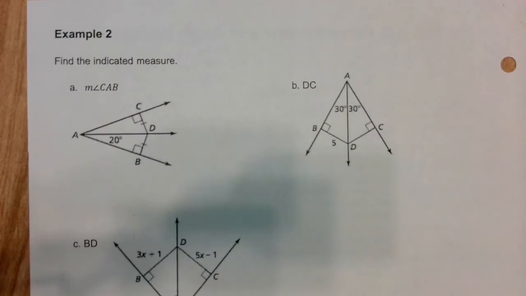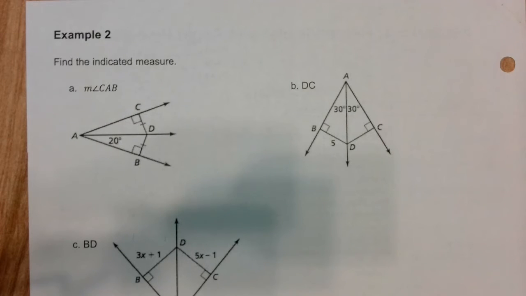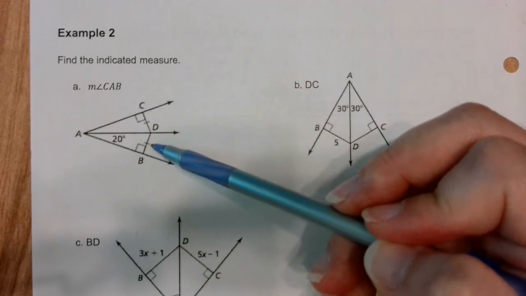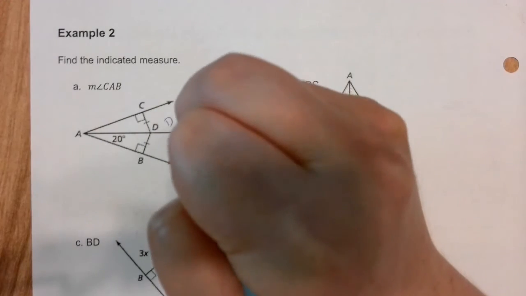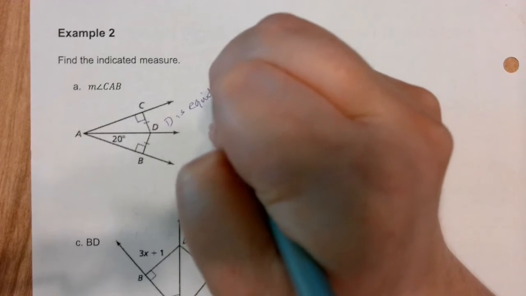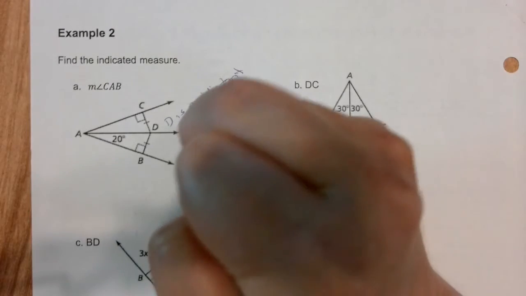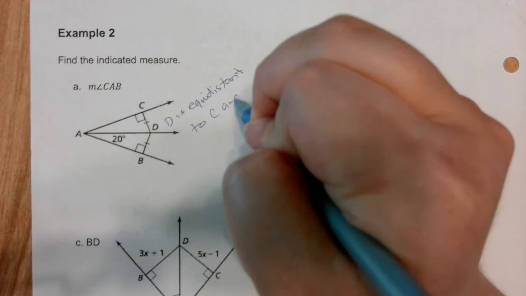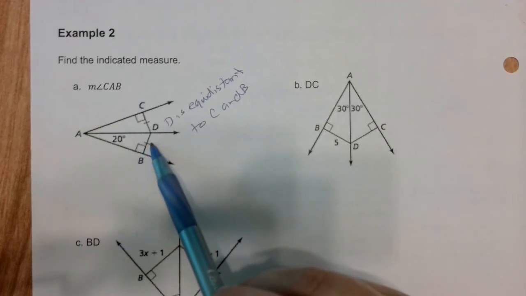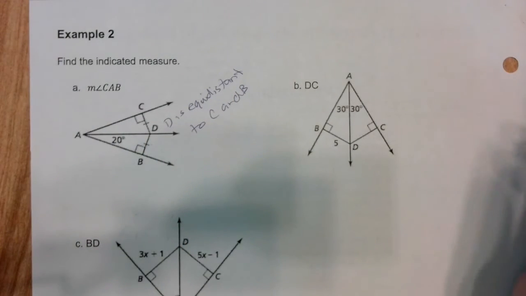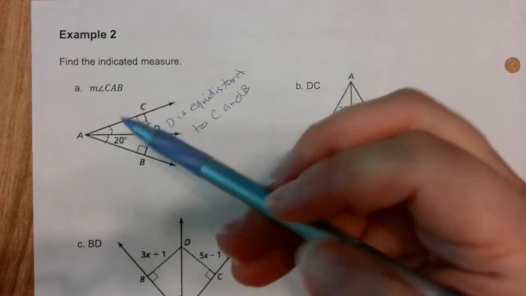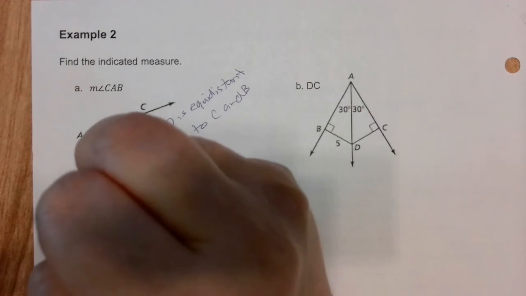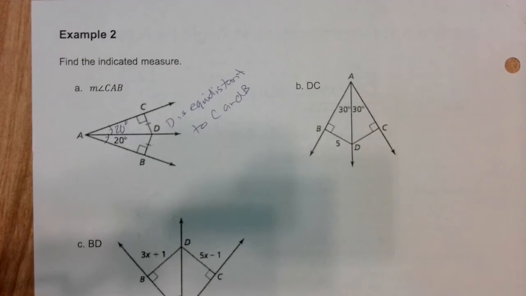Example 2, find the indicated measure. Here, what do we have? We have two distances that are the same. So D is equidistant to C and B. This distance and that distance are the same because the pieces are marked congruent. What that means is we have an angle bisector. Those two angles here are the same. So that means this angle is 20 degrees.